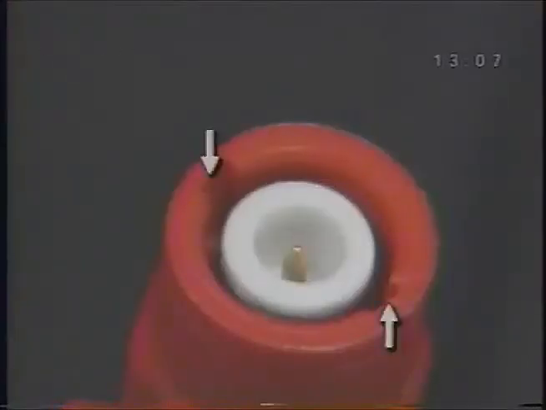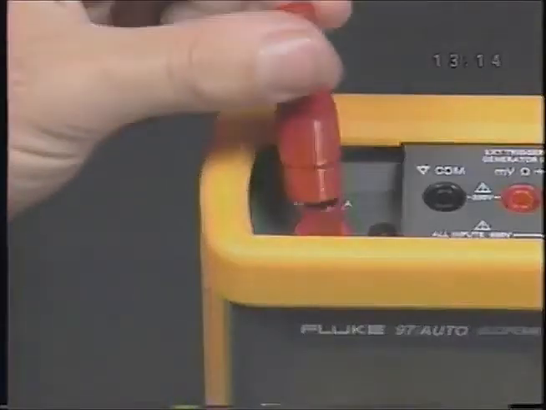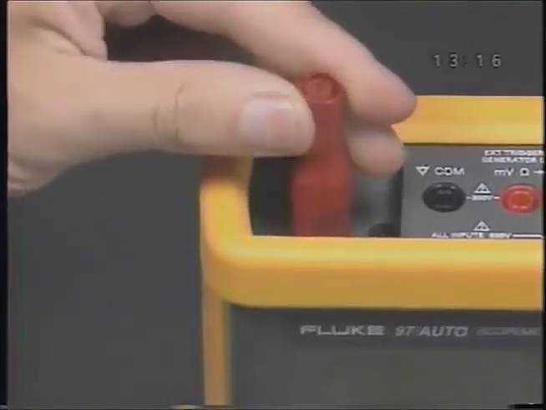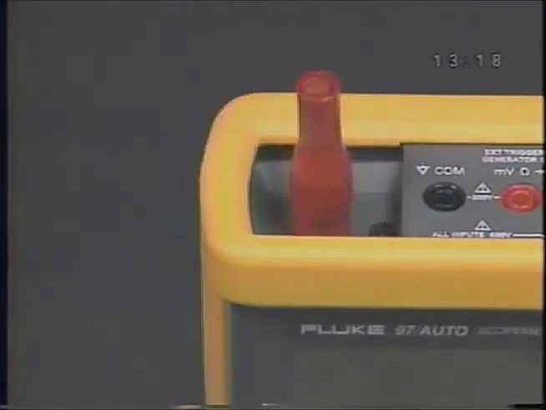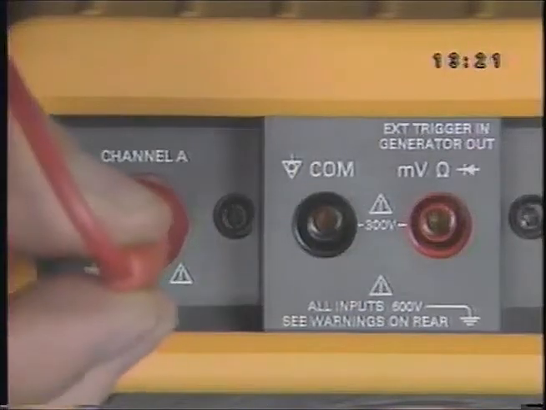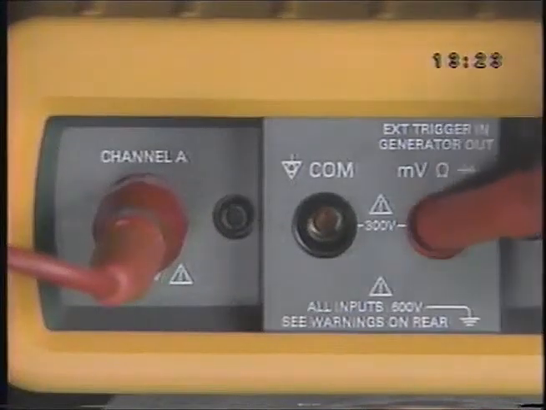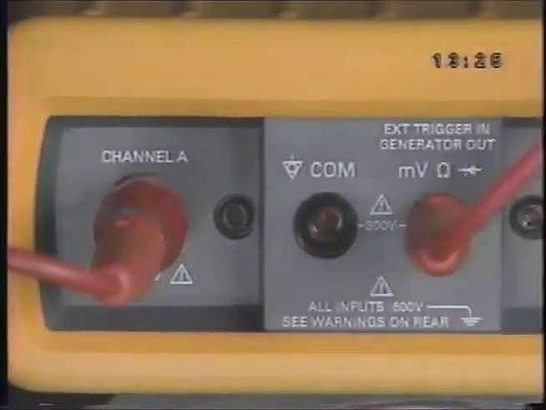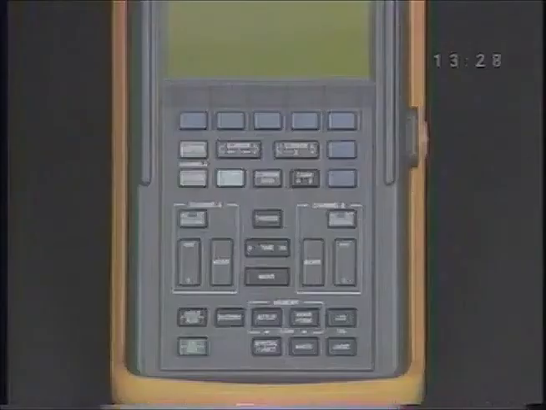For this exercise, you're going to use Scopemeter's built-in signal generator to display an AC sine wave. You'll need to use the red probe for channel A and its adapter. Align the notches in the BNC probe adapter with the tabs in the channel A BNC jack. Push the adapter onto the jack and turn the collar clockwise to attach the adapter to the jack. Plug one end of the lead into the adapter, the other end into the red signal generator jack. Now you're ready to generate the signal.